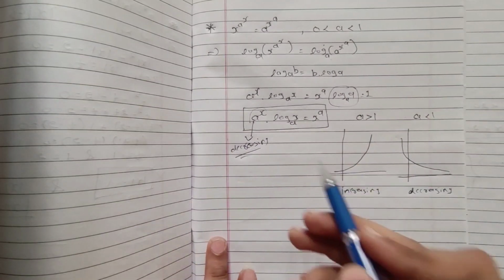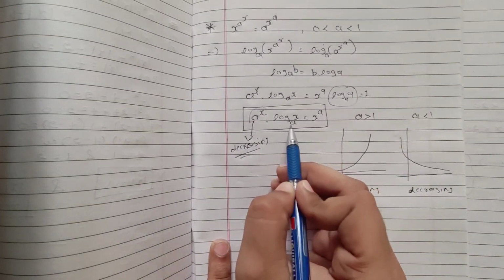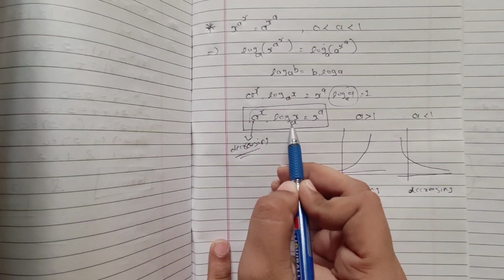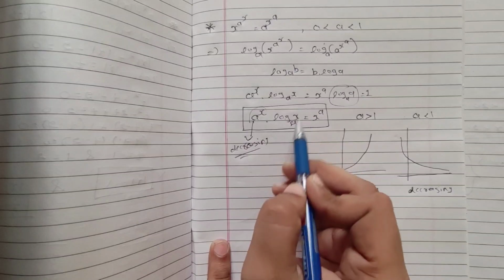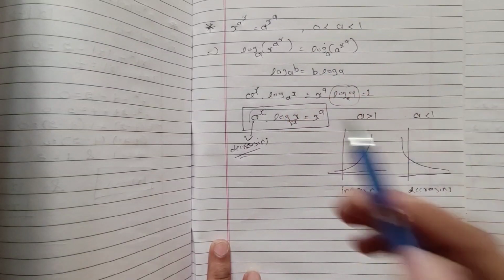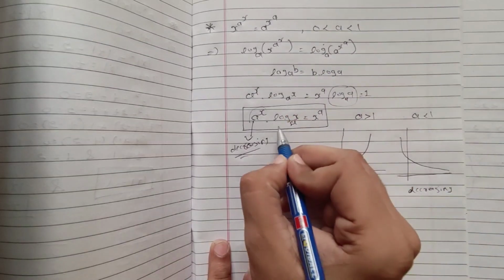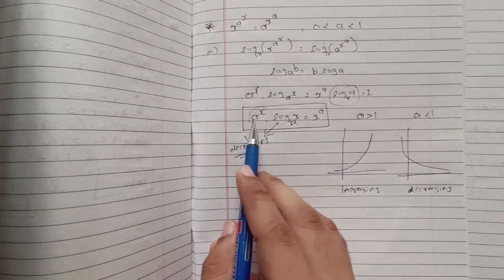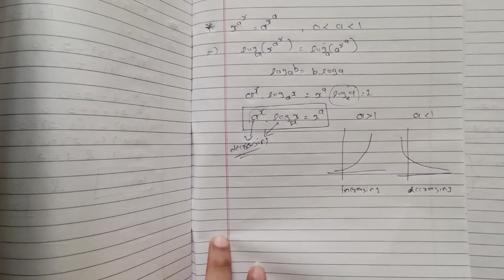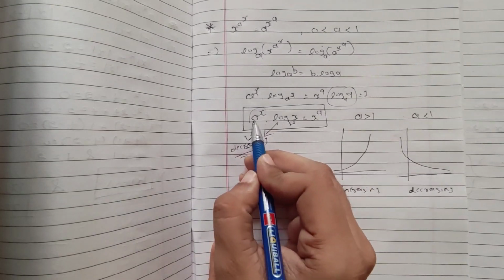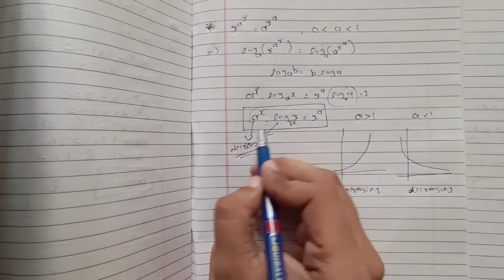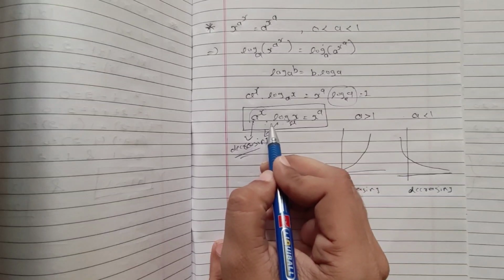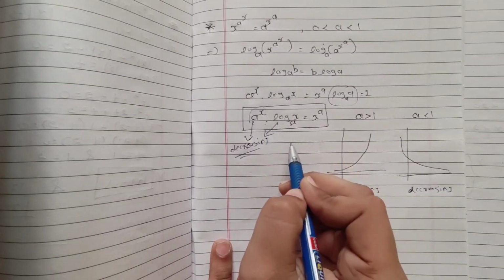And in the same way, if you know the graph of log x base a, whenever in the base I have a value between 0 and 1, then the graph of log x base a is also decreasing, right? So both of these graphs will be decreasing. But pay attention here, decreasing into decreasing, then the resultant will also be decreasing. So this has to be decreasing, right?